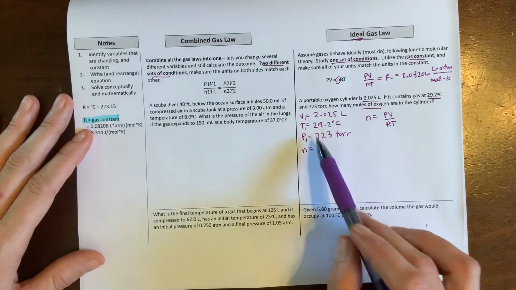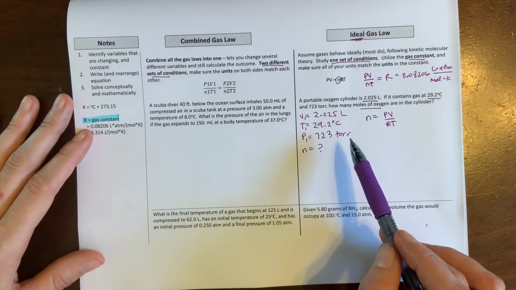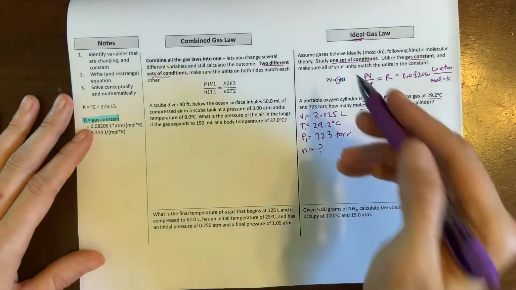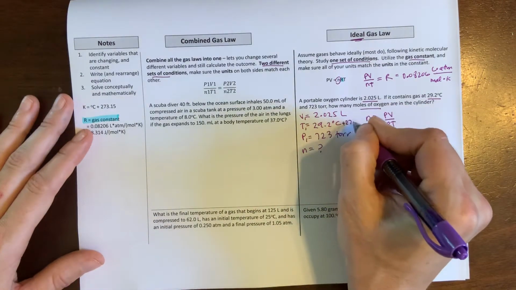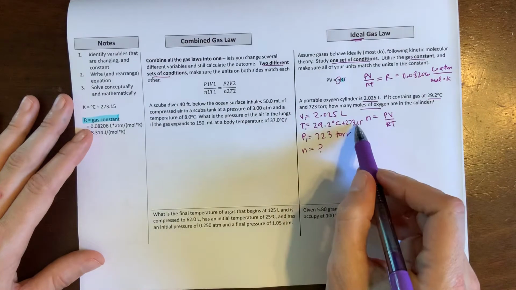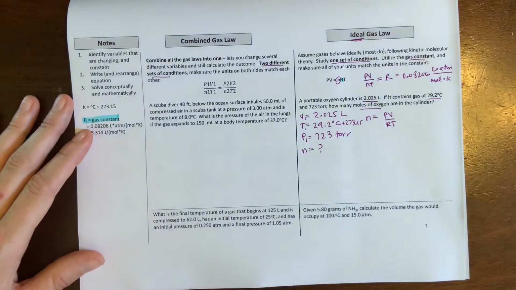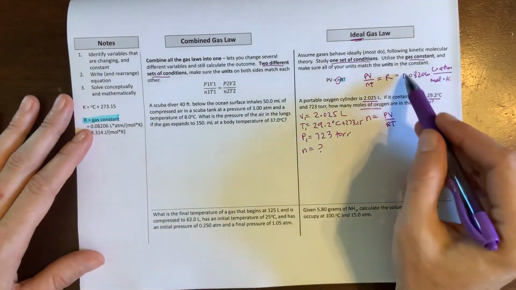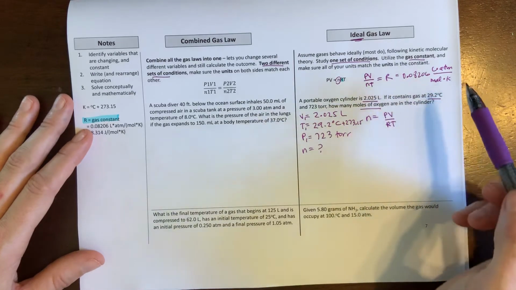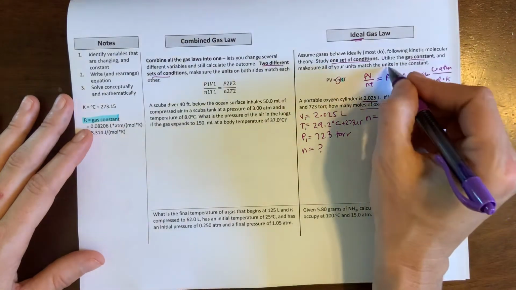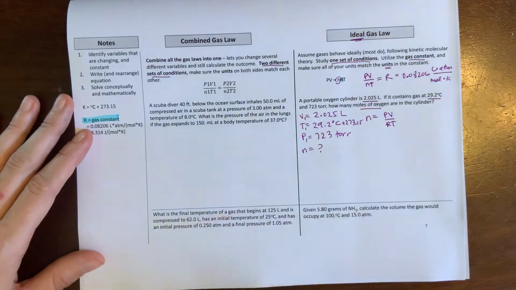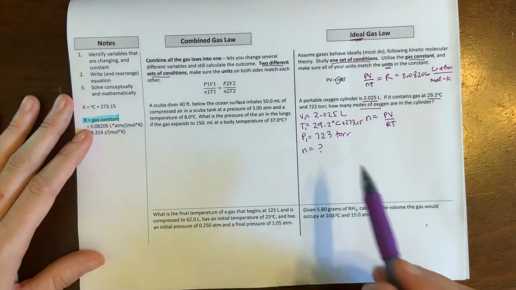Before I plug this in, any units I need to fix here? If you answered yes, that's the right answer. So I'm going to add 273.15 to get this temperature to Kelvin. And then also my pressure needs to be converted to atmospheres because this is the R that I'm going to be using. So with the ideal gas law, you have to make sure that your units all match the units that are in the gas constant.